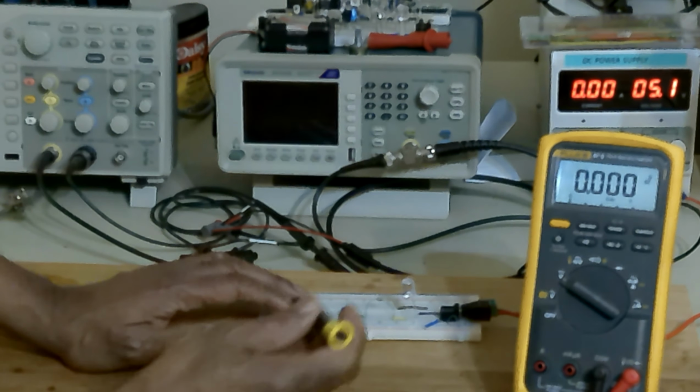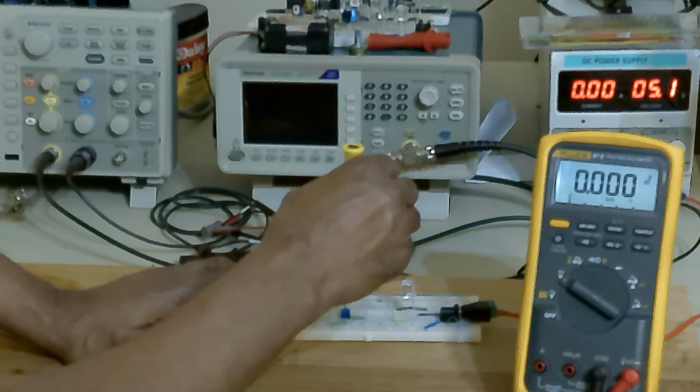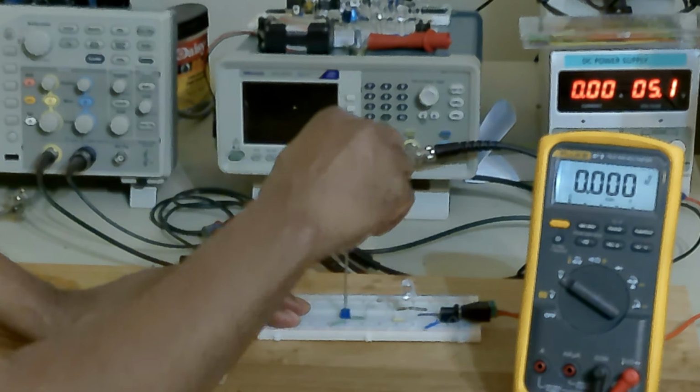Now I'm going to turn on my LED to maximum. I'm going to turn my potentiometer with my screwdriver to the right.